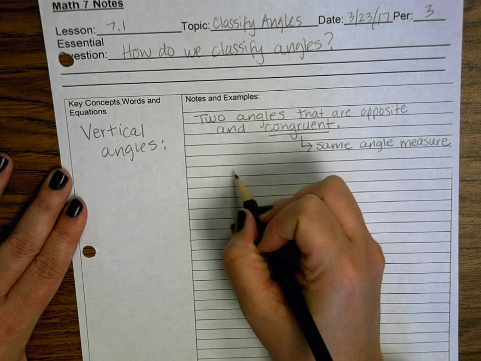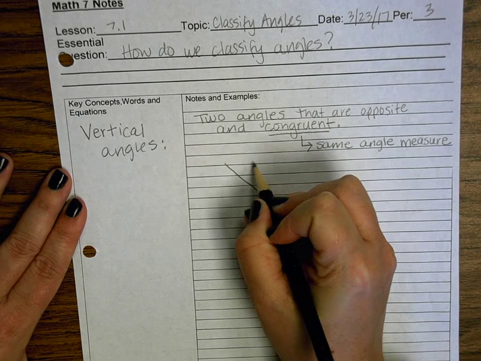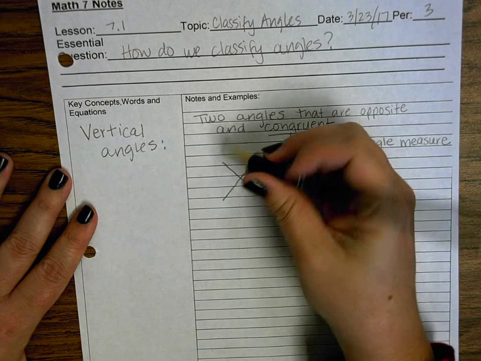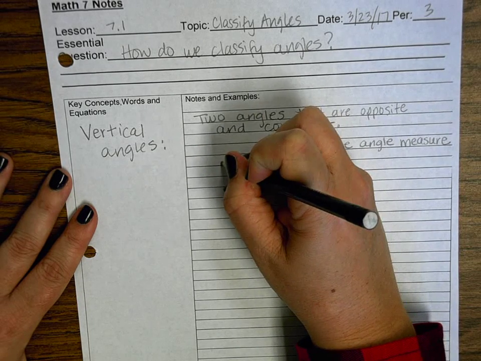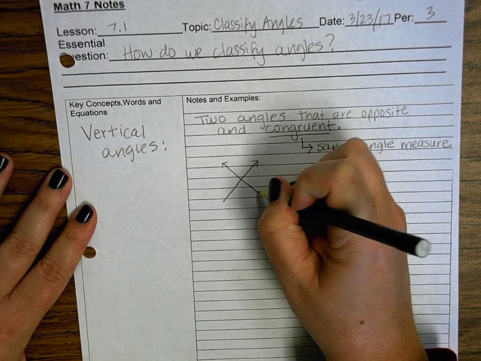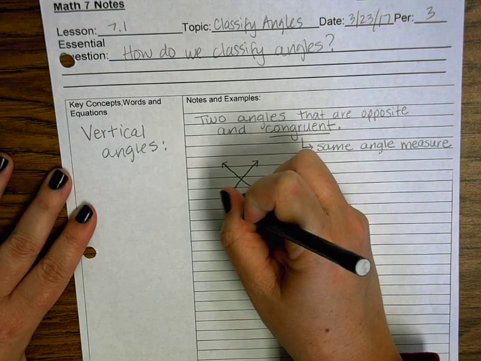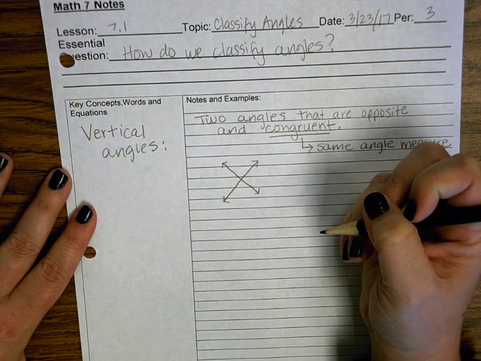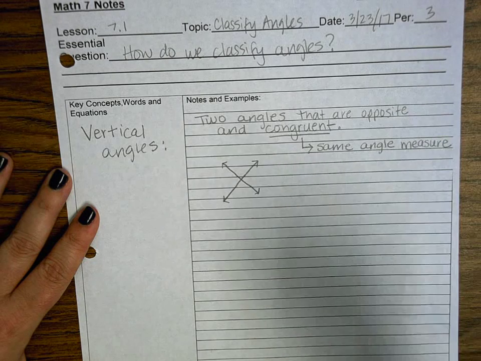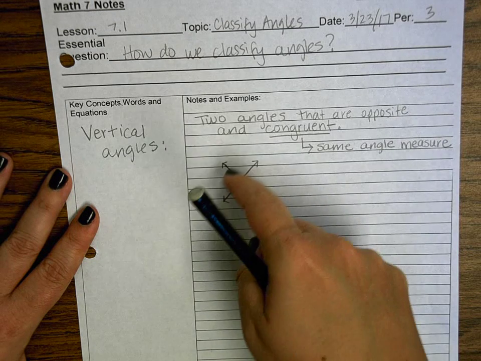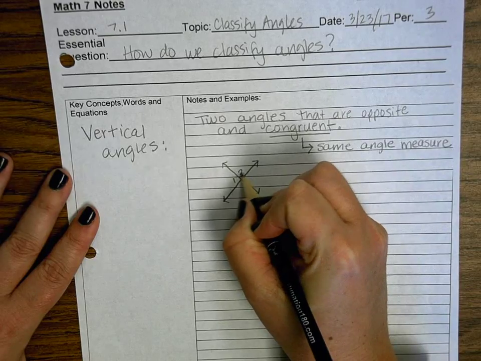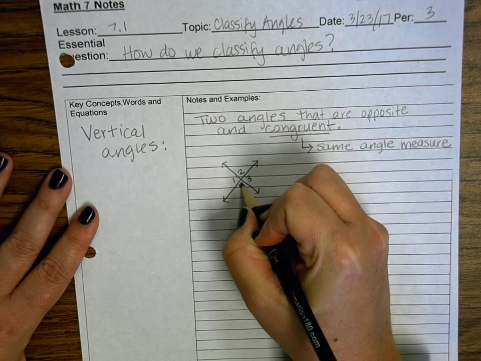I'm just going to draw a big X here. Whenever we draw lines in geometry, we put little arrows at the end to signify that they go on forever and ever. Get used to that, you'll see a lot of lines with arrows. I'm also going to label my angles. There are 4 angles within this X: 1, 2, 3, 4.